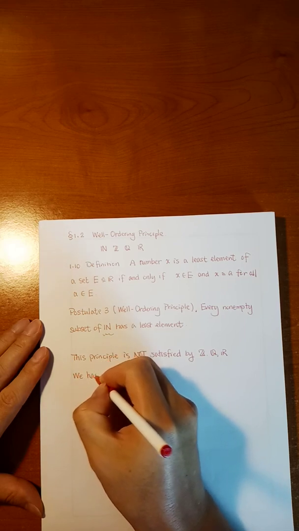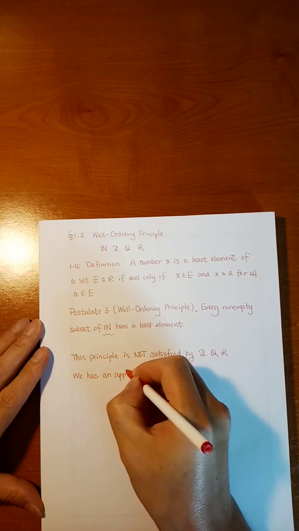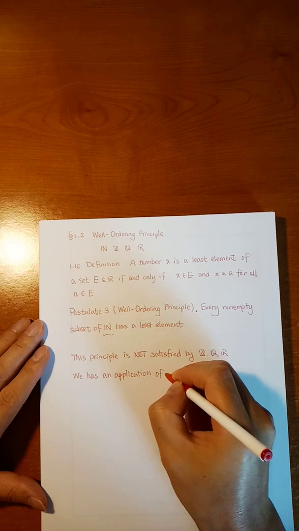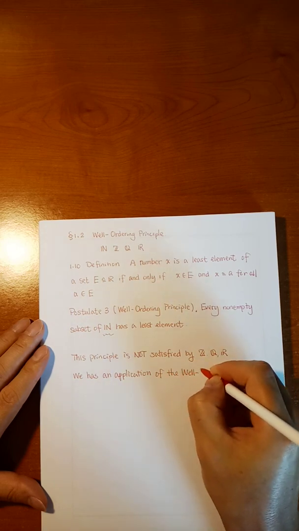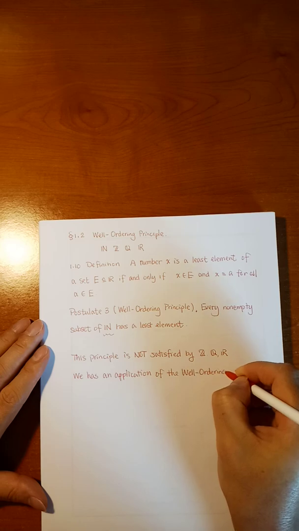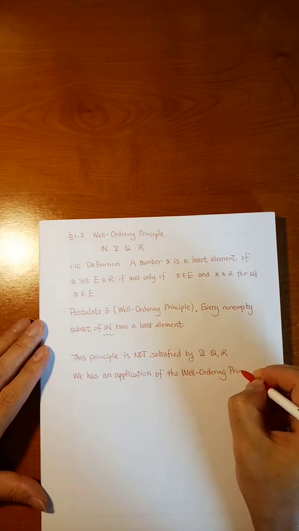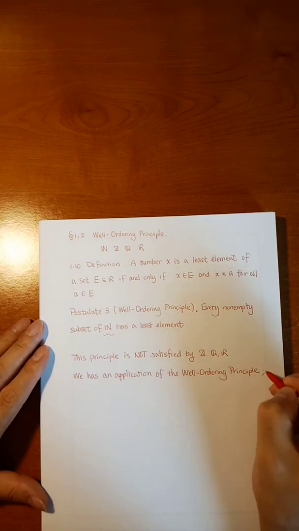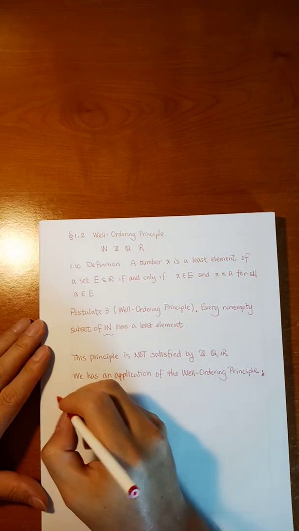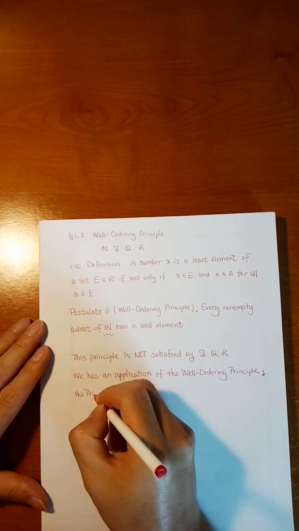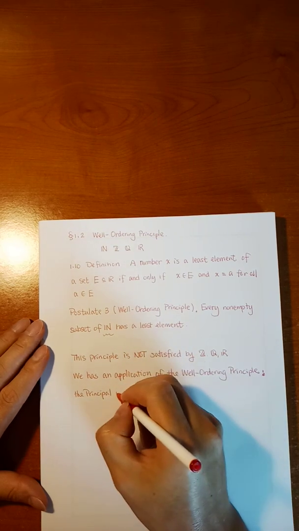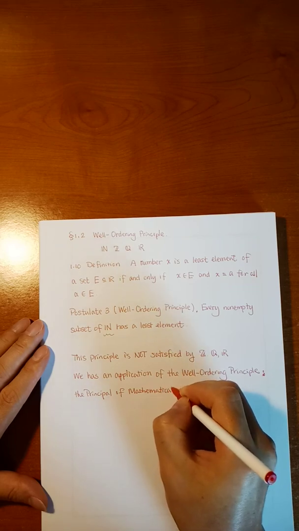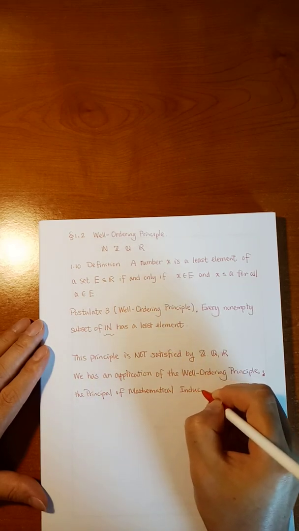We have an application of the well-ordering principle, the so-called principle of mathematical induction.